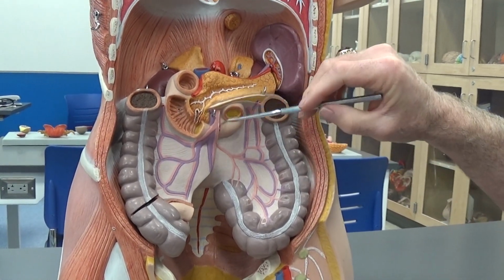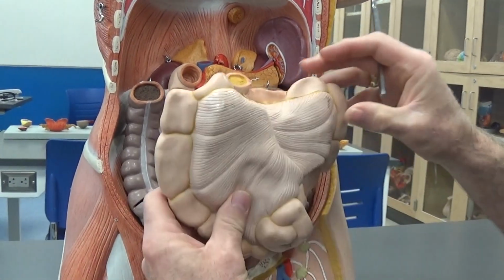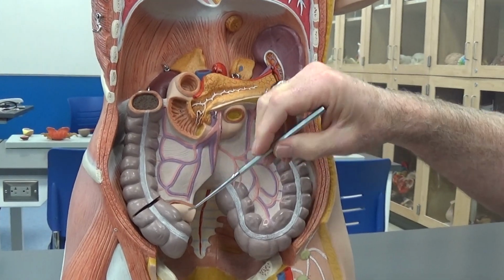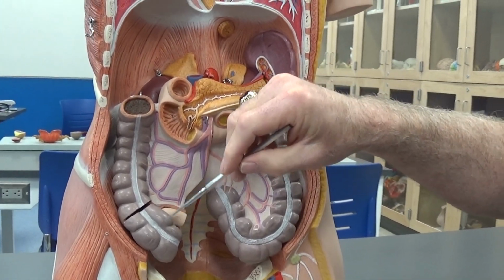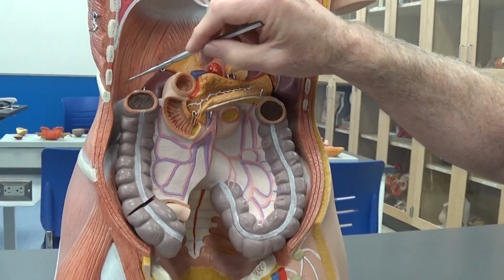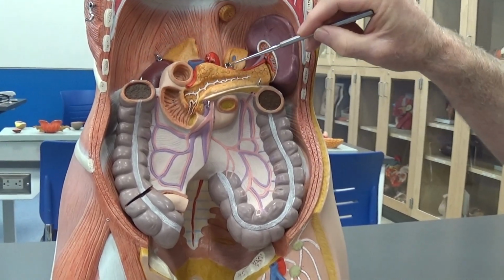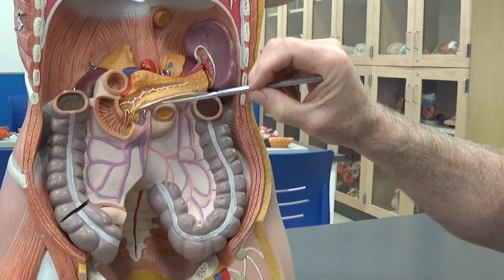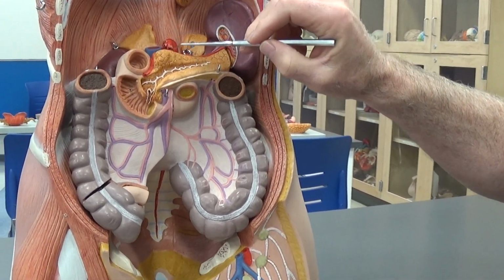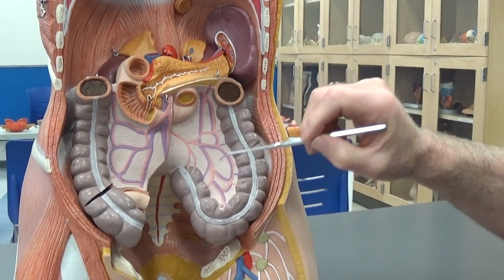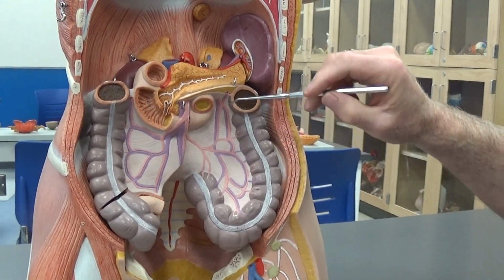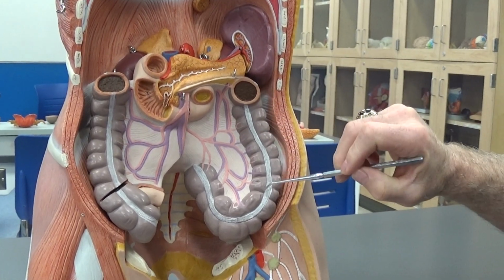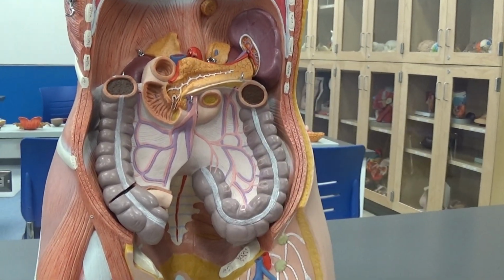So remember, on the right hand side, all of the small intestine, which is here, and the ascending colon, and then the right colic flexure, which would be right here, and the transverse colon that we took off right here, all of that is supplied by the superior mesenteric artery, and then the inferior mesenteric artery supplies the left colic flexure, the descending colon, sigmoid colon, and then the rectum.